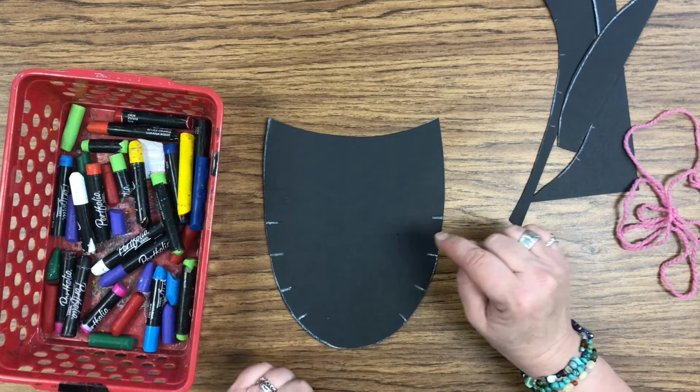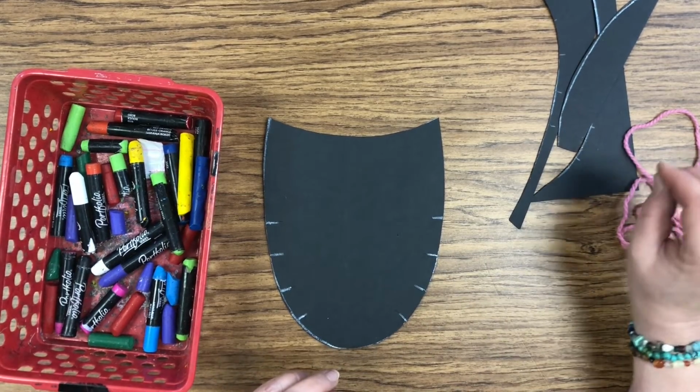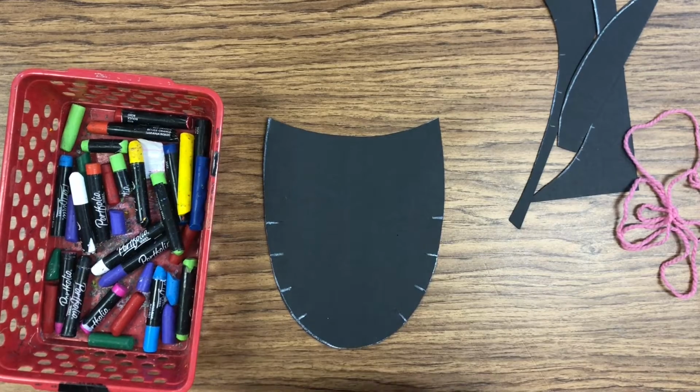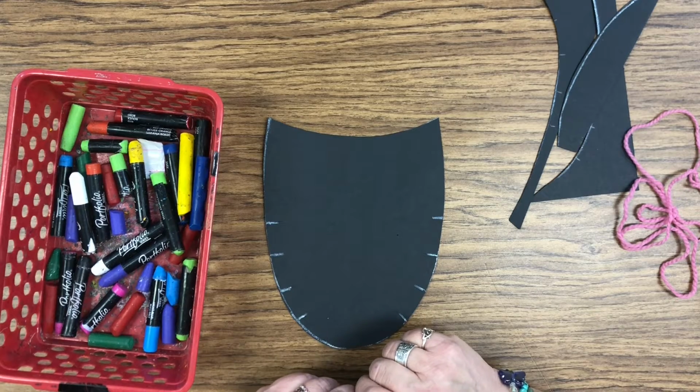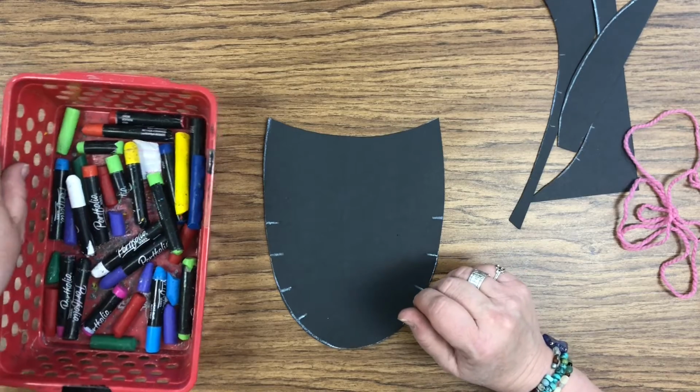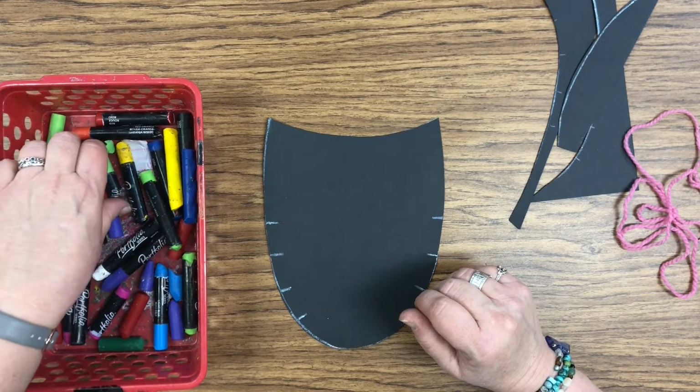So after that, we're not going to put the string on until the very end. So you need to decorate your owl, put some eyes, a beak, however you want to decorate it, maybe some wings or feathers. But decorate it to look really cute. So I'm going to take my oil pastels and do my decorations next.